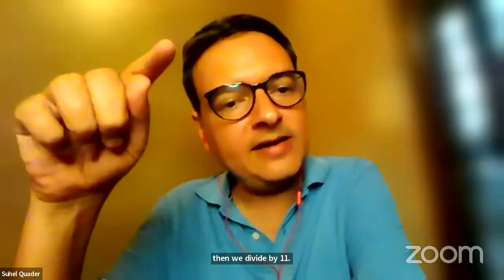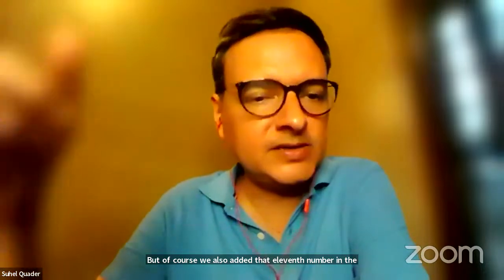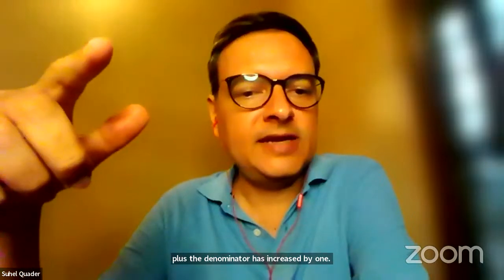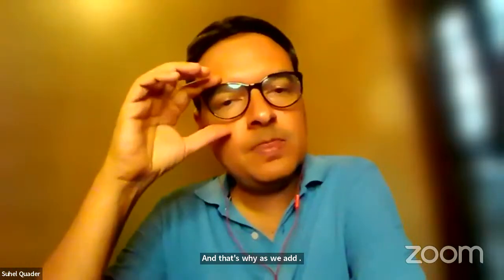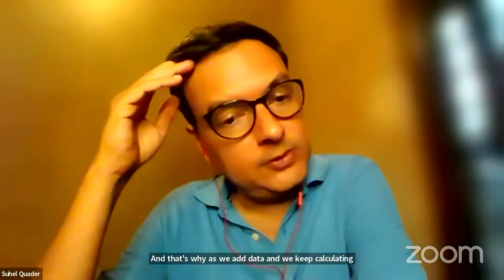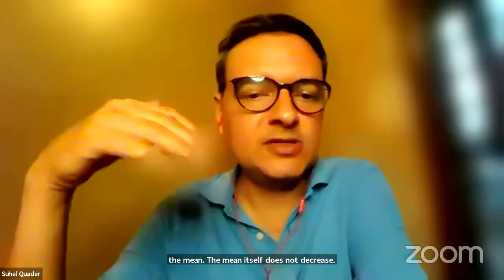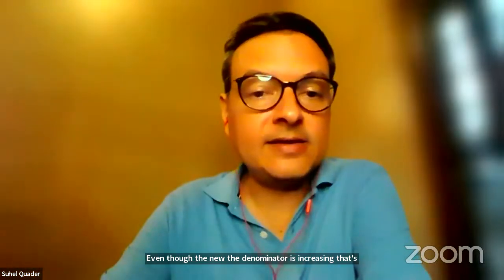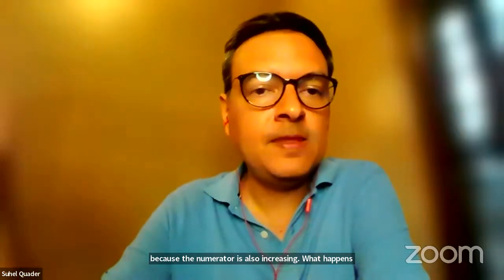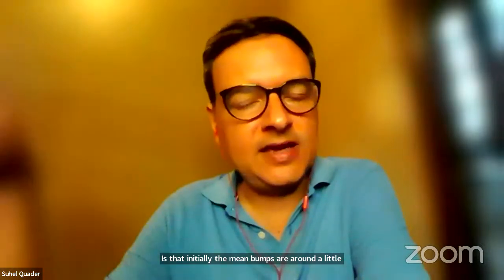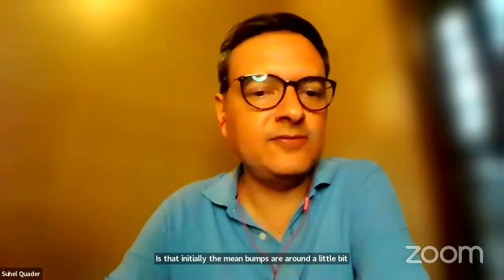But of course, we've also added that 11th number in the numerator. So there's one more number in the numerator, plus the denominator has increased by 1. And that's why, as we add data and keep calculating, the mean itself does not decrease, even though the denominator is increasing, because the numerator is also increasing. So what happens as you add data, as you increase your sample size n, is that initially the mean bumps around a little bit, and then it stabilizes. That is, every additional sample that you take doesn't have much influence on the mean.